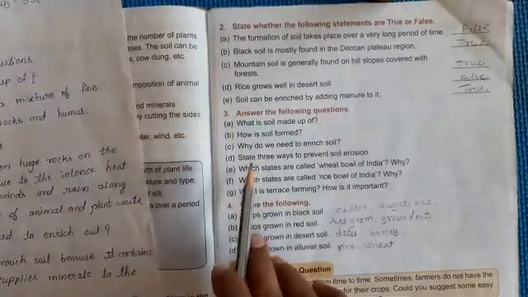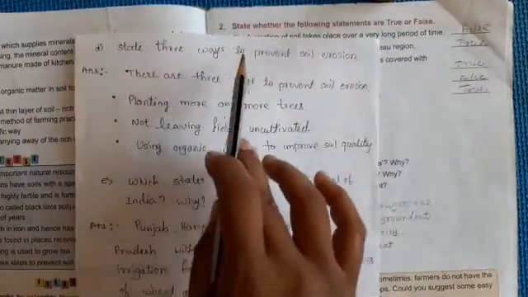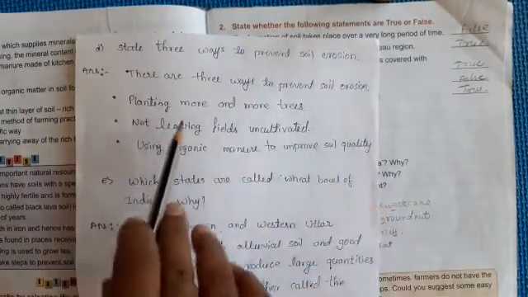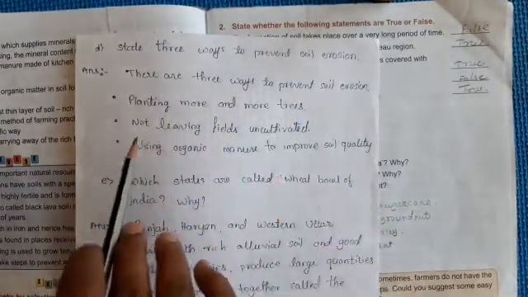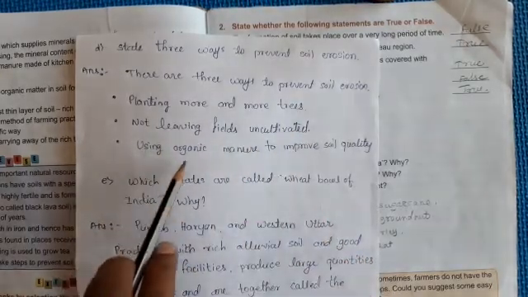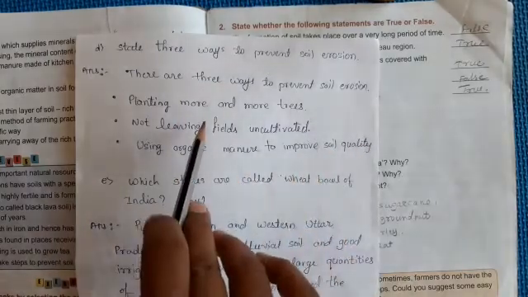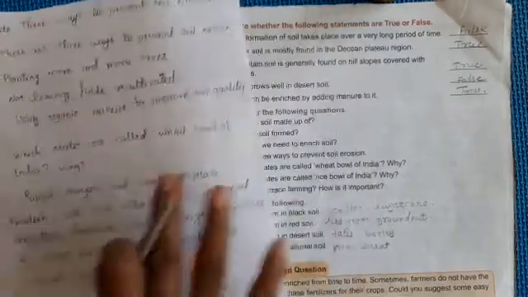D. State three ways to prevent soil erosion. There are three ways to prevent soil erosion. One is planting more and more trees. Two, not leaving fields uncultivated. Three, using organic manure to improve soil quality. These are three ways to prevent soil erosion.